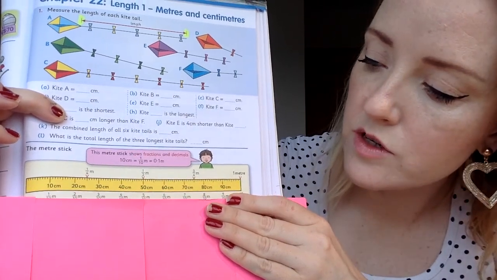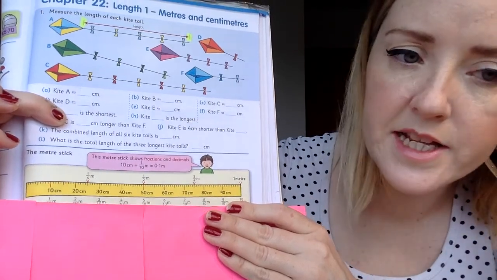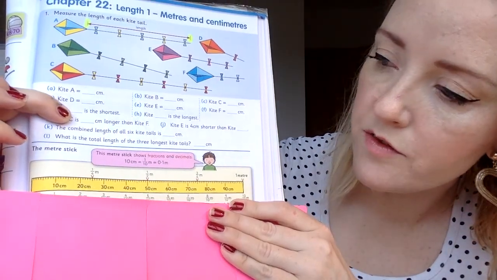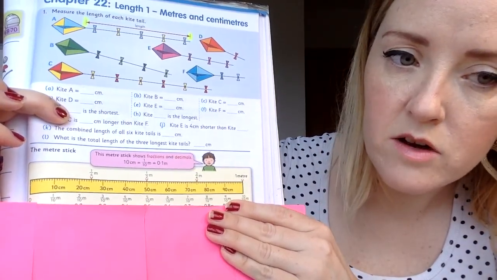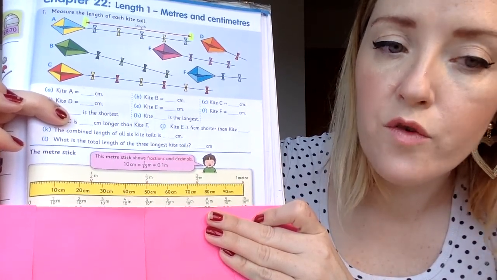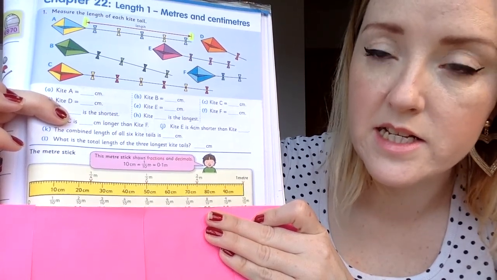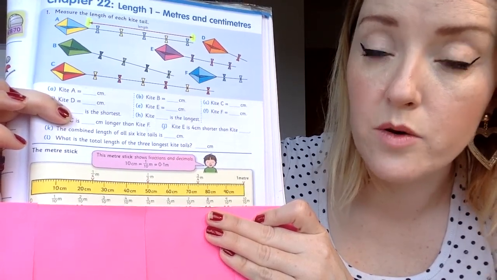So the next thing that they've done down here is they've put it into tenths. Now, can you remember I just said that it goes up in intervals of tenths? So we have 1 tenth, 2 tenths, 3 tenths, 4 tenths, 5 tenths, 6 tenths, 7 tenths, 8 tenths, 9 tenths, 10 tenths. So 10 tenths is equal to our 1.